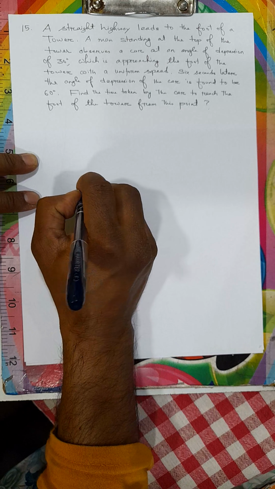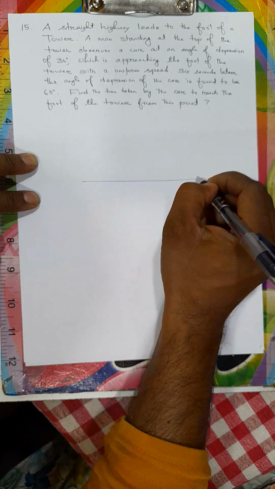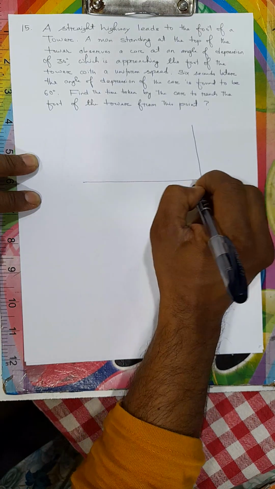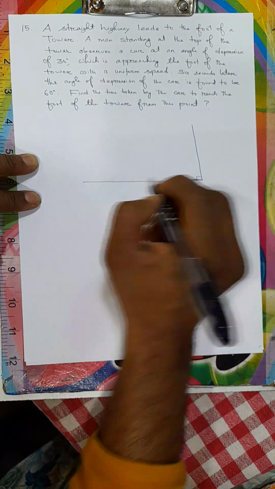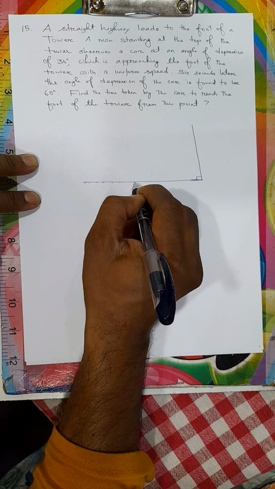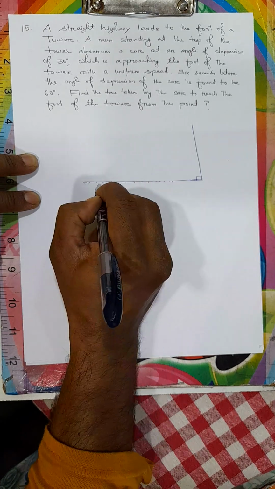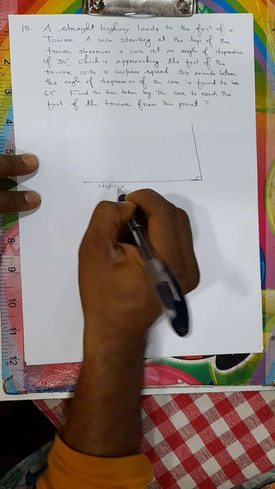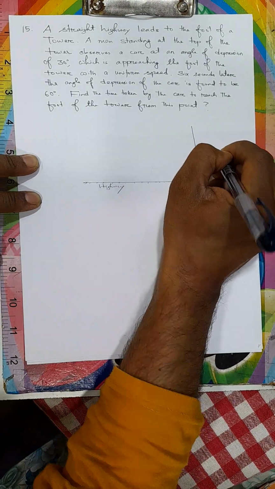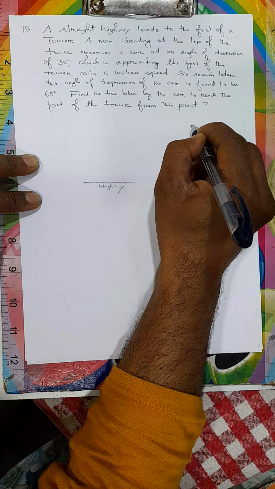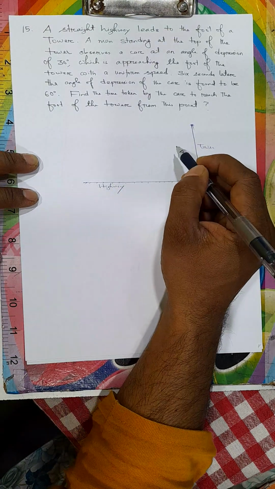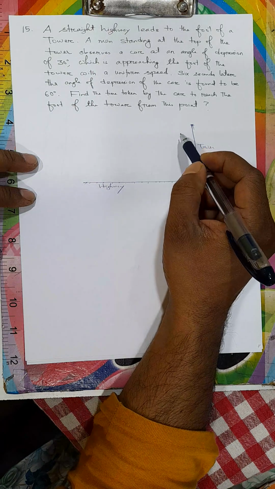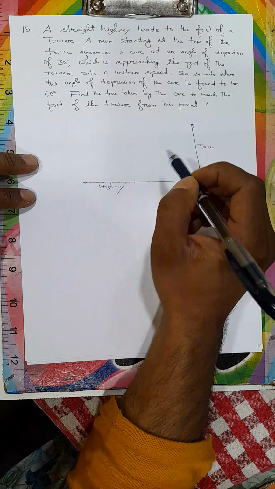So there is a highway. Say this is the highway. It is leading to a tower. Suppose this is the tower. It is standing on the highway. A man is observing a car at an angle of depression 30 degrees.